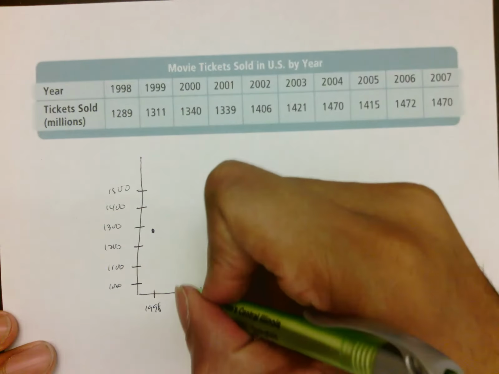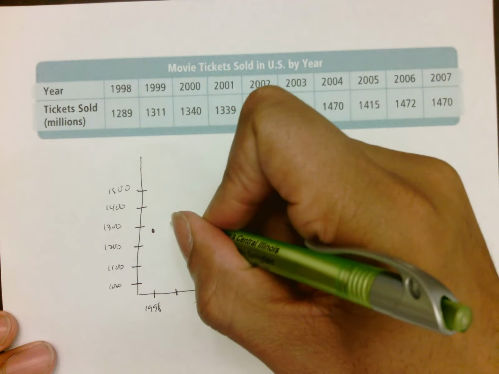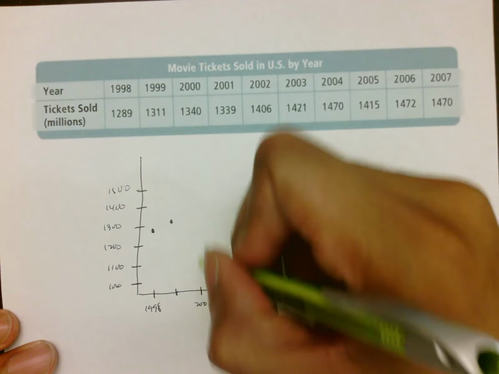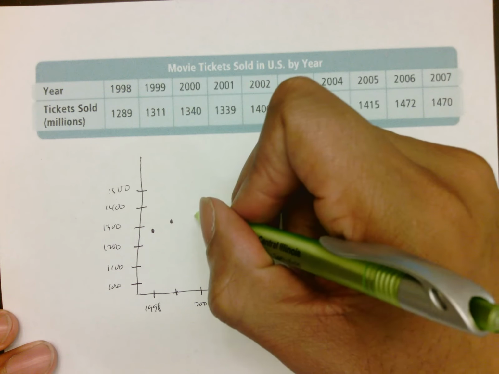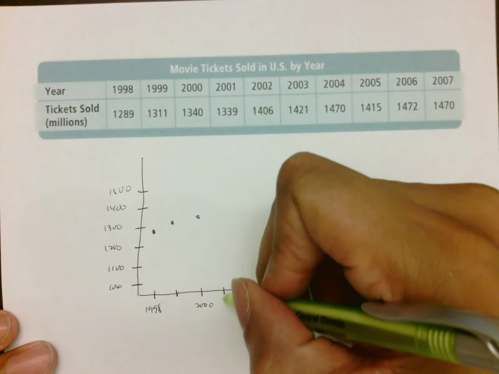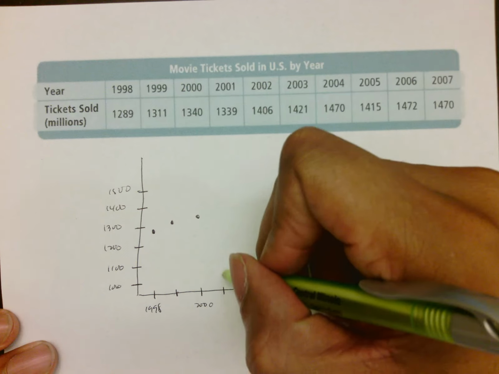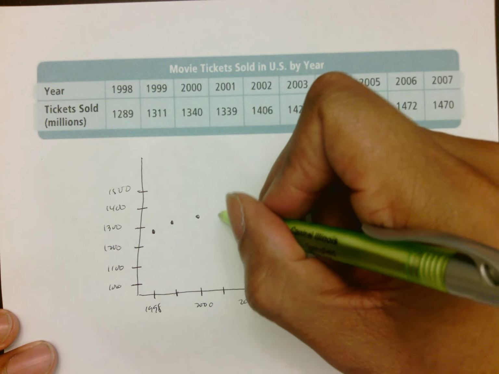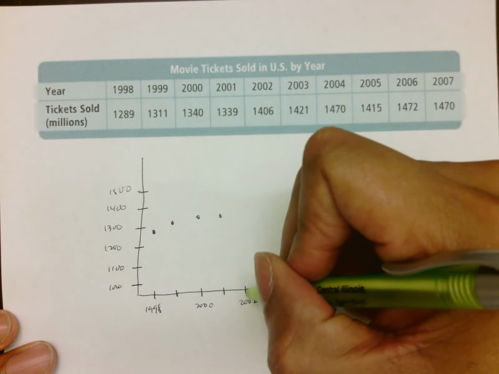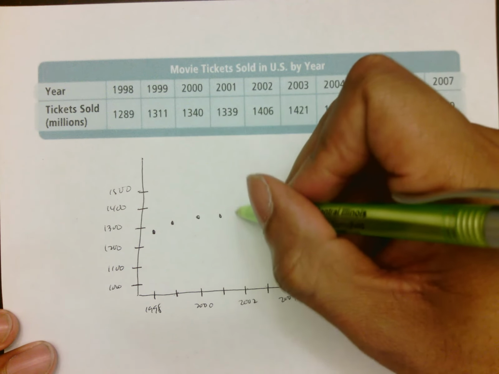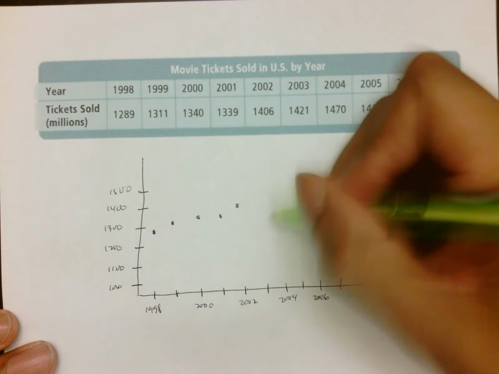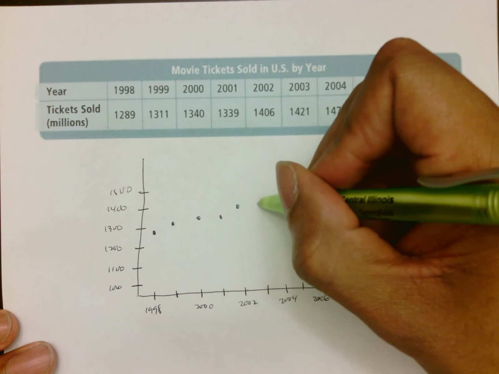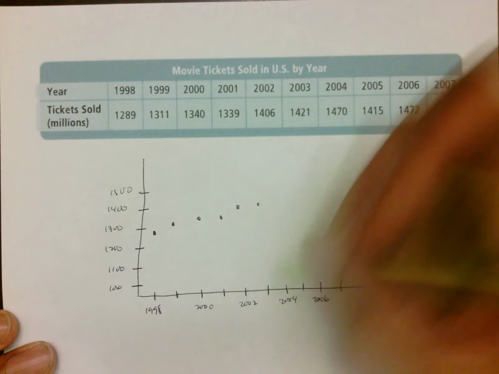1999 was 1311, so 1999, 1311 would be slightly higher than 1300. 2000 would be about 1340, so that's going to be just below about the 1350 range. 2001 was 1339, which is actually lower. It should be a little bit lower than that first dot there. 2002 was 1406. Again, that's just right at about that 1400 range.